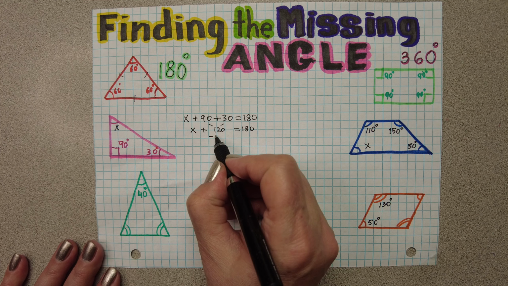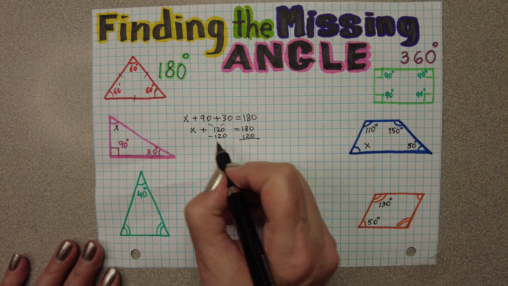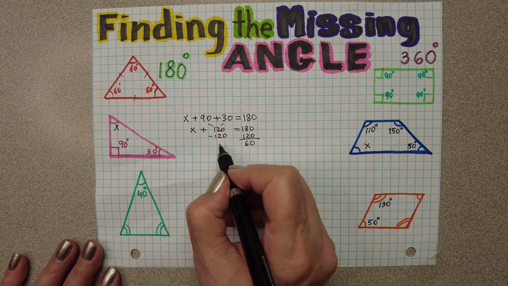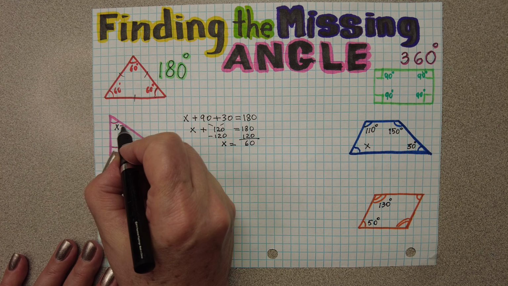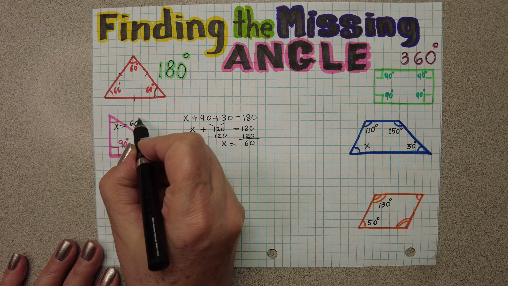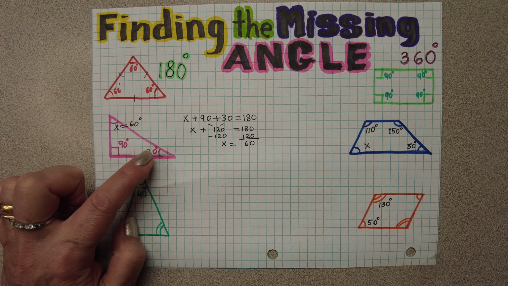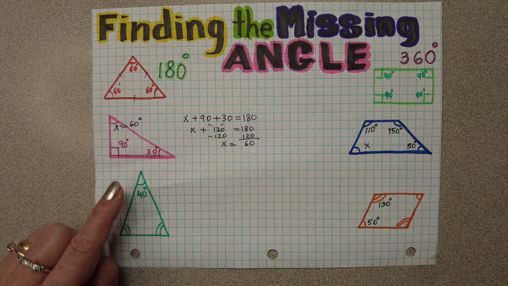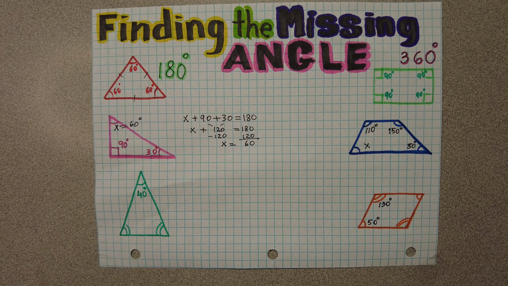Let's subtract 120 from both sides. We will get 60 degrees. So x equals 60. So we found that this x equals 60 degrees. Let's check. 30 plus 60 is 90. 90 plus 90 is 180. So all inside angles we add, we get 180 degrees. Let's go to the next one.